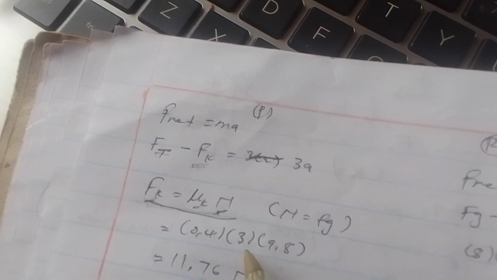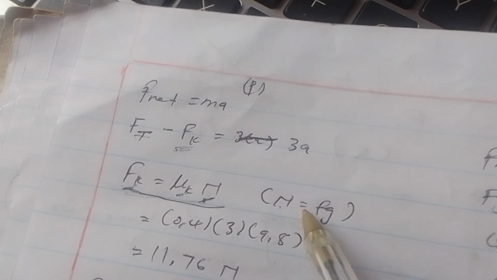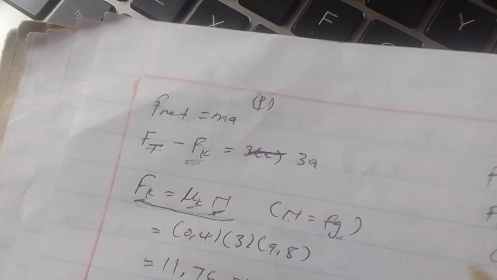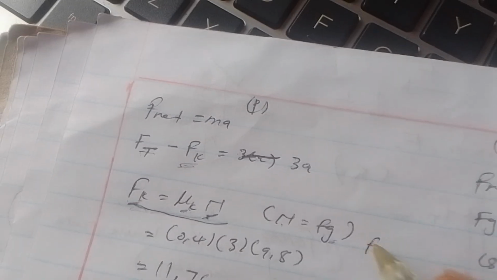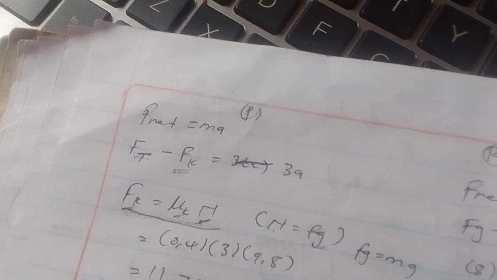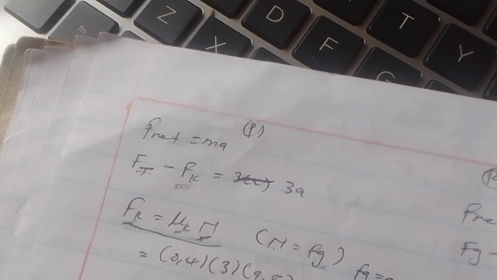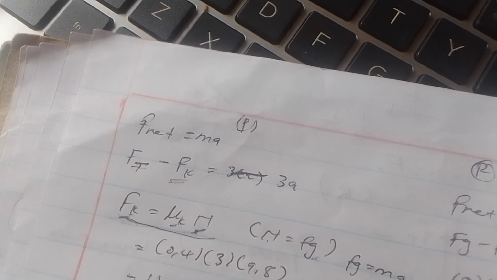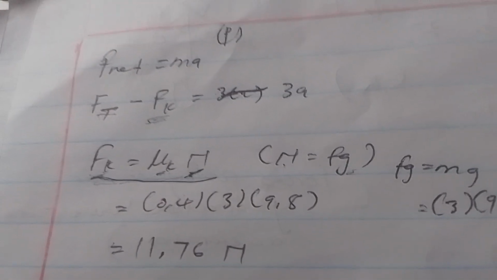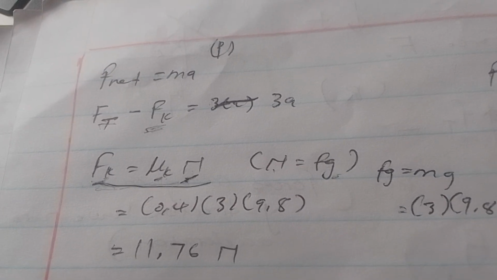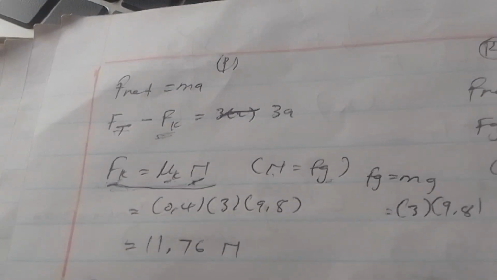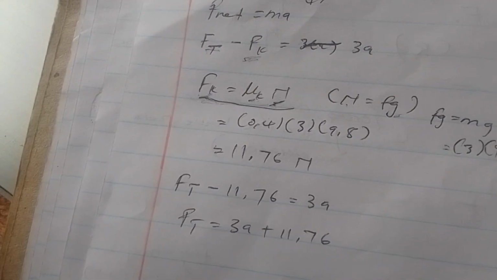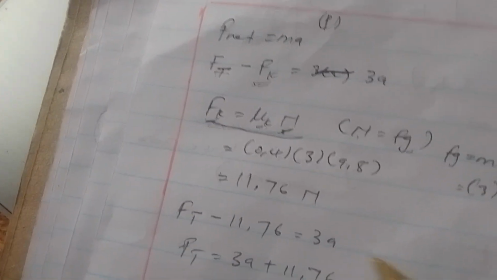So again, our normal force is equal to Fg, and we know the formula for Fg. The formula for Fg is mg. What is our mass on block P? It's 3. What is our gravitational acceleration? It's 9.8. So punch this in your calculator: 0.4 times 3 times 9.8. I found 11.76 newtons. This is our frictional force.